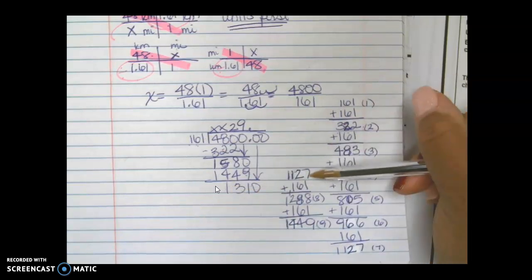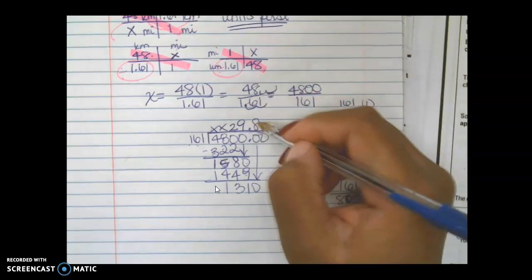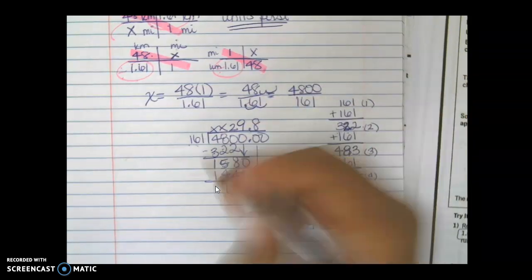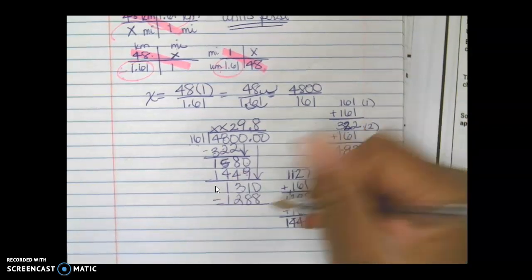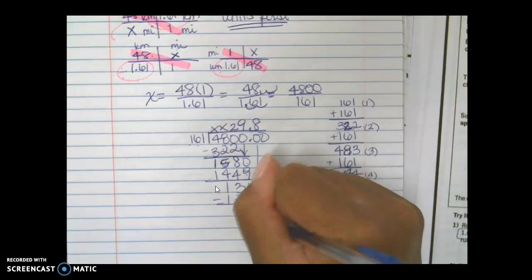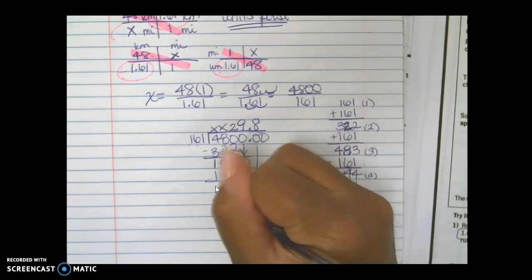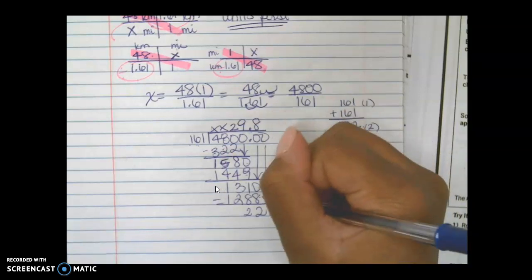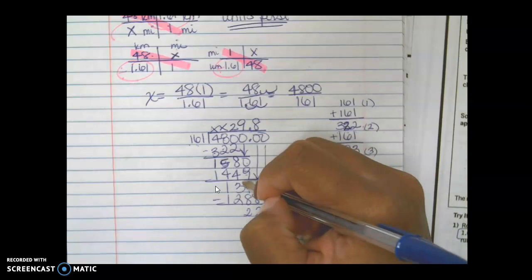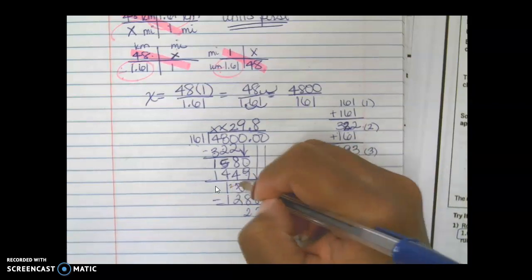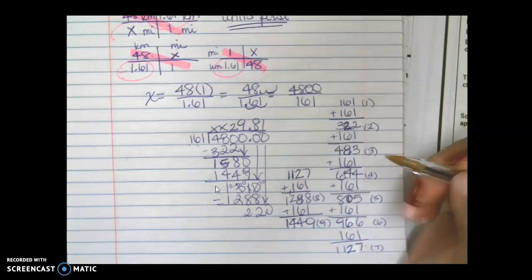How many times before passing it? 8. I went to 7. 8 times 161 is 1288. Subtract. 10 minus 8 is 2. 10 minus 8 again is 2. Bring down a 0, because I had to borrow. This becomes a 0. This becomes a 2. 10, 10. 220, and then it's 1.